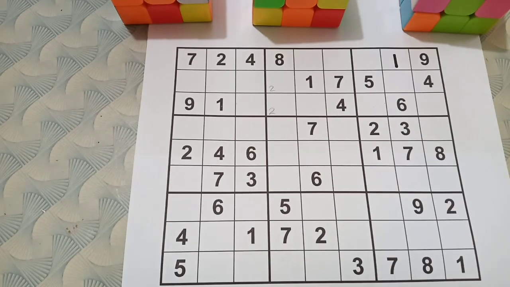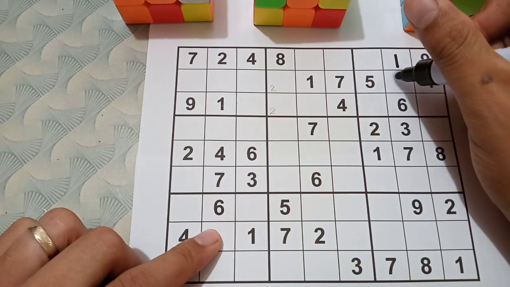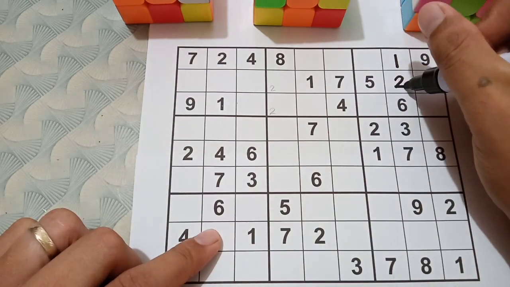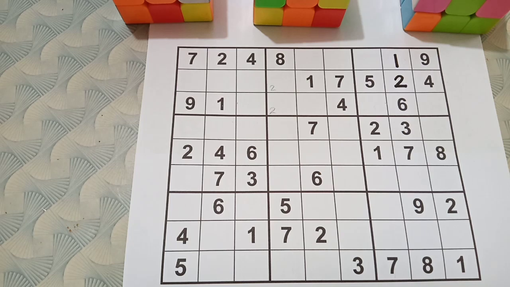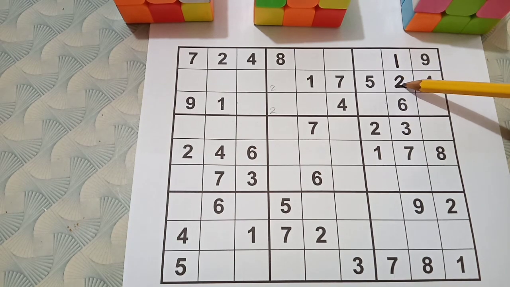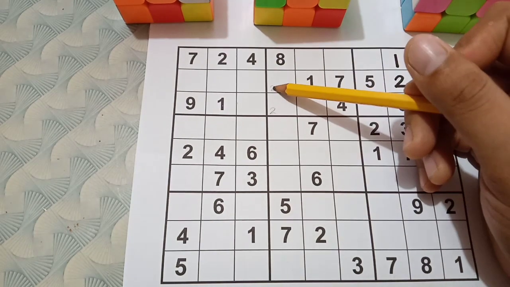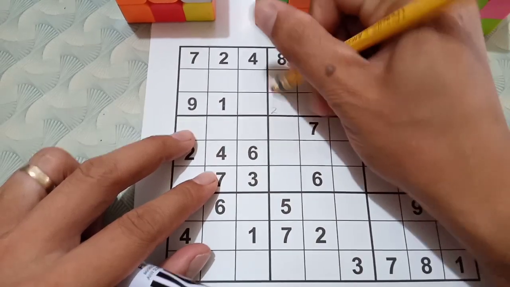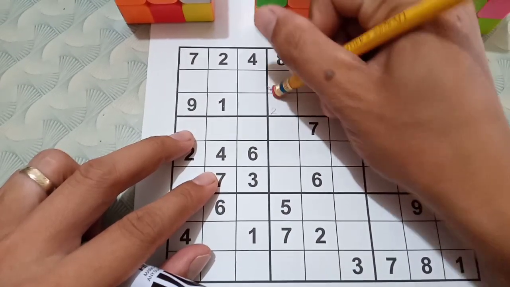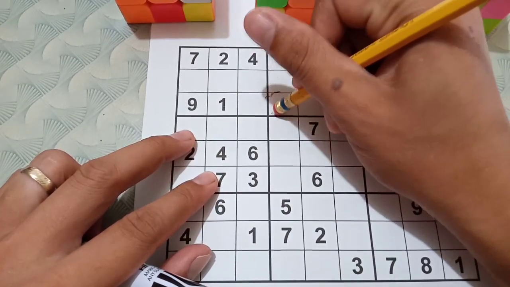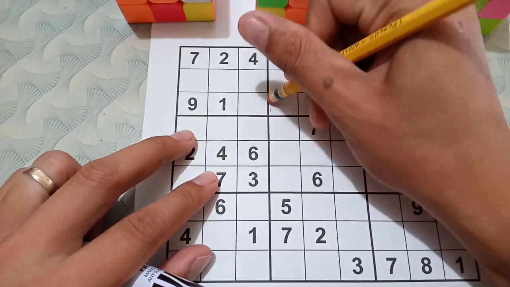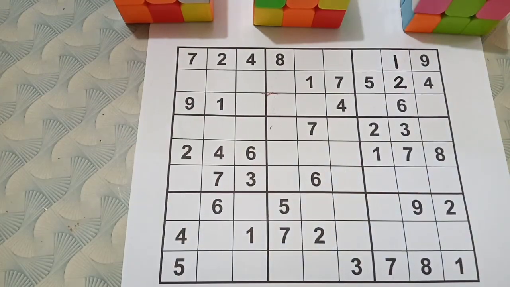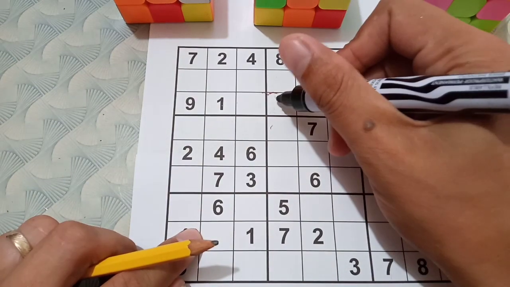Therefore, we are sure already that number 2 can be placed here. And since number 2 can be written here, this must not be number 2. So, we will erase this number 2 that we wrote in pencil a while ago, and we are sure already that this is number 2. So, we are going to write number 2 in this box.